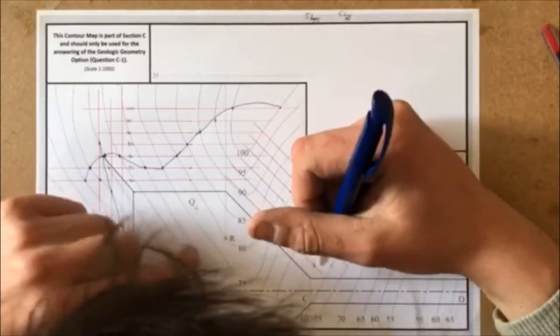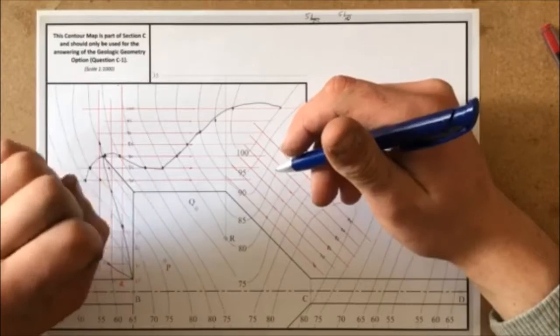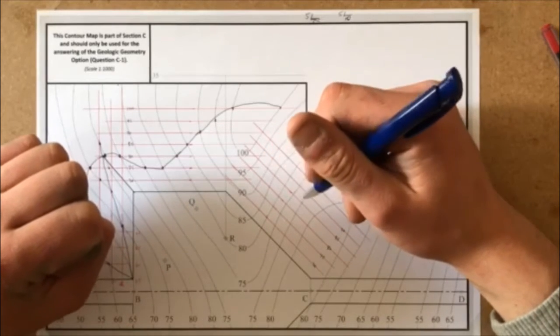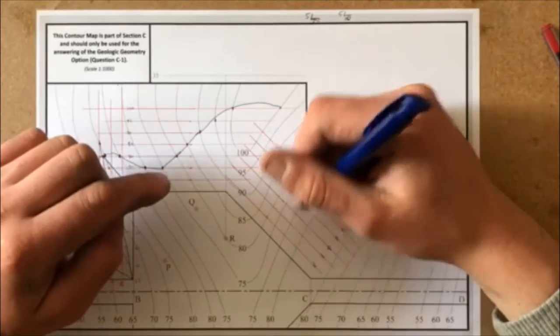So where's my road starting here now? So 70 there.